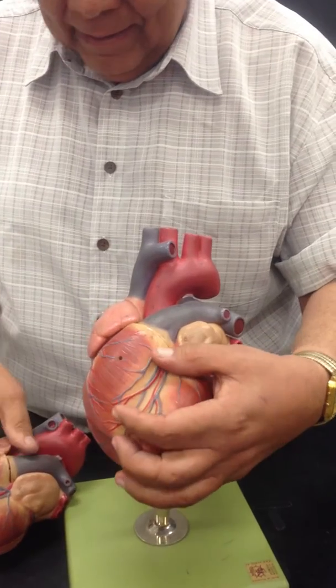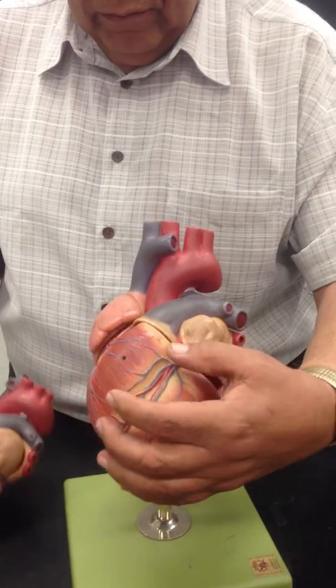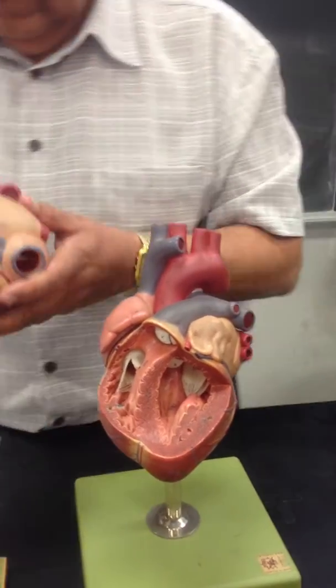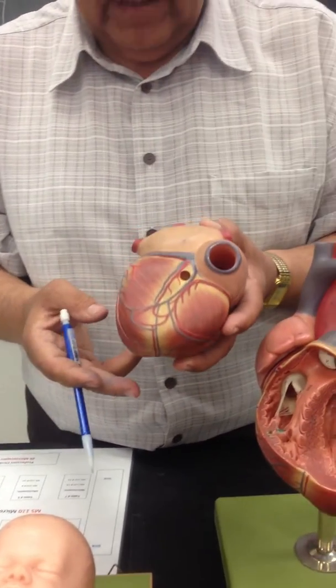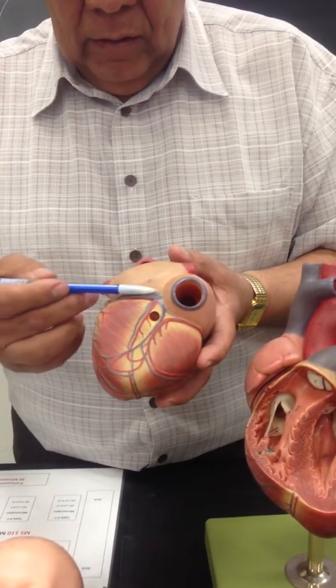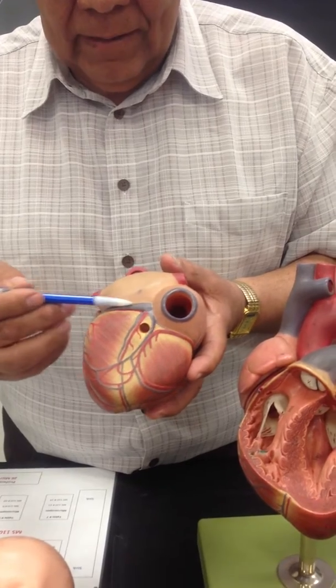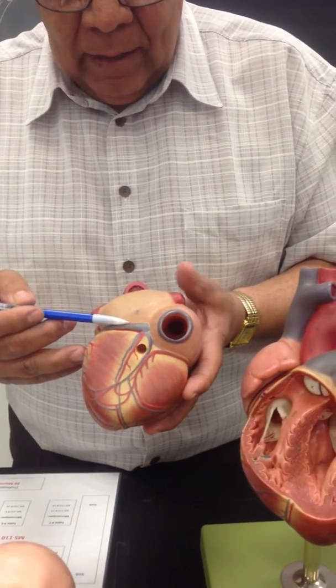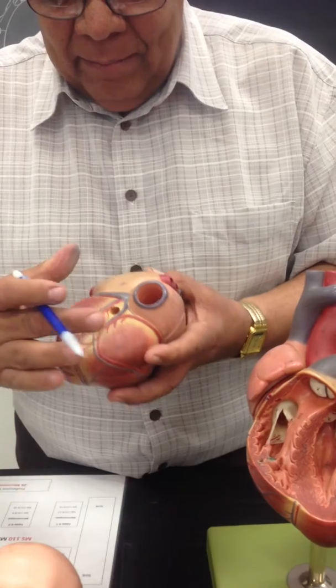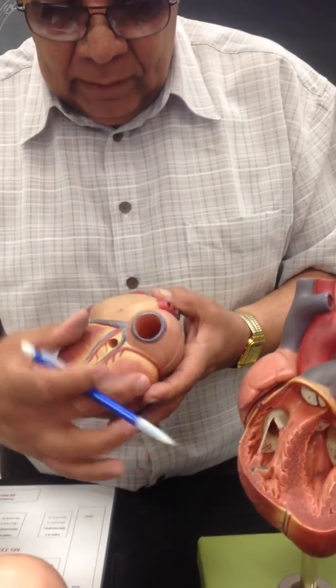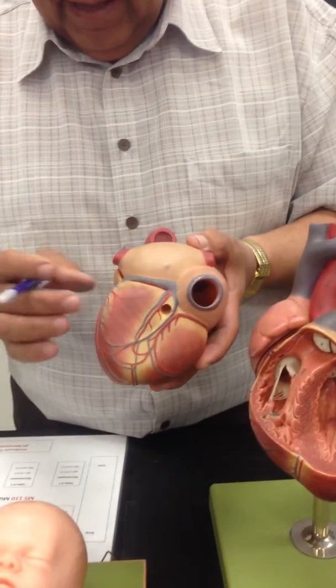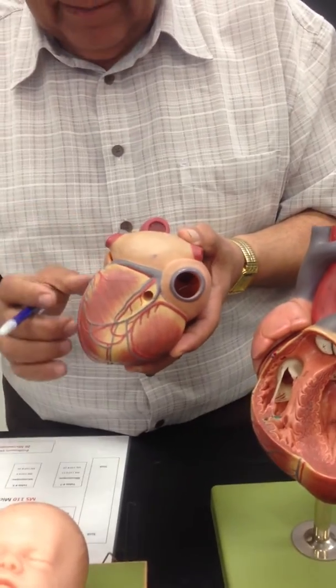This is not the case in the back of the heart. If we look to the back of the heart in this mannequin, this is the back of the heart. How do we know the back of the heart? By this transverse line, which we are going to discuss soon as the coronary sinus. The back of the heart is made mainly by the left ventricle and the left atrium, and the right ventricle is a very small area.